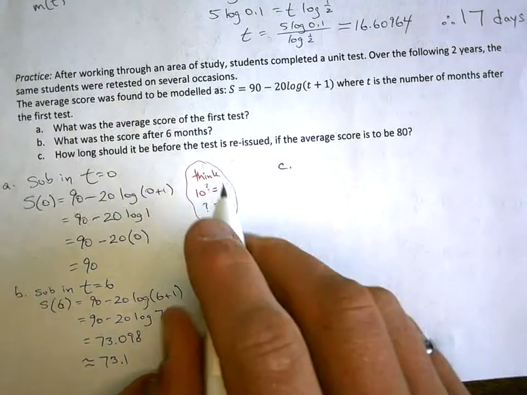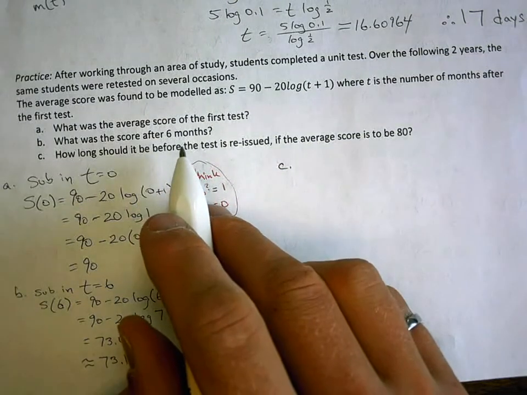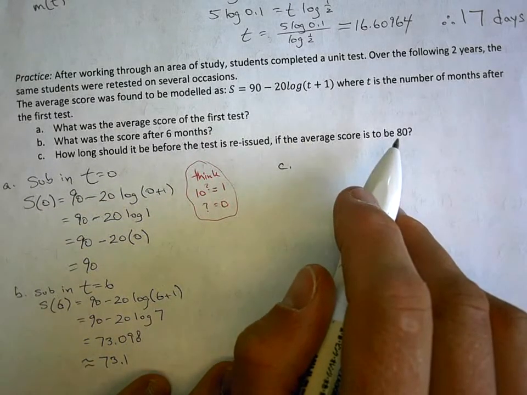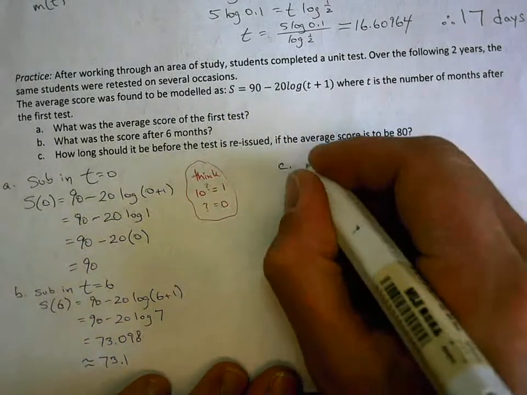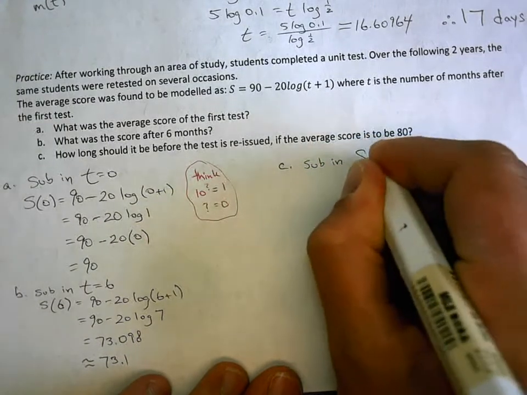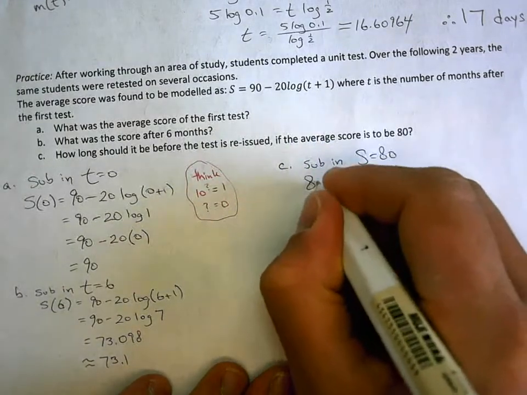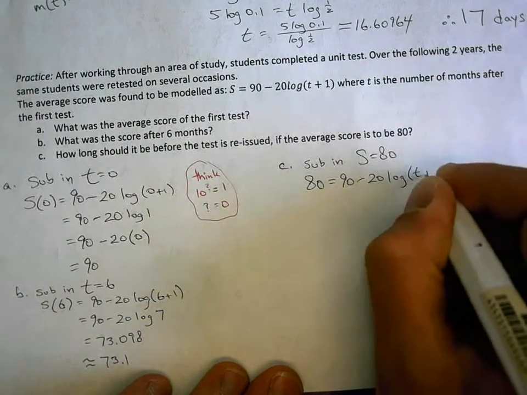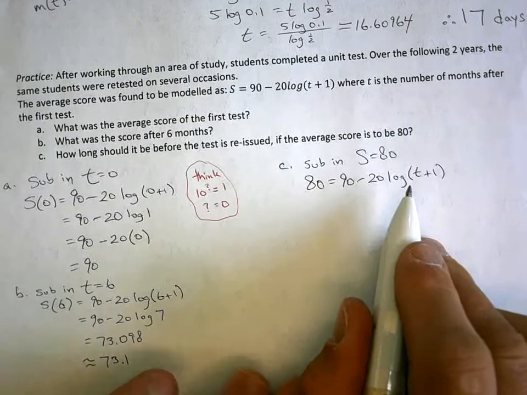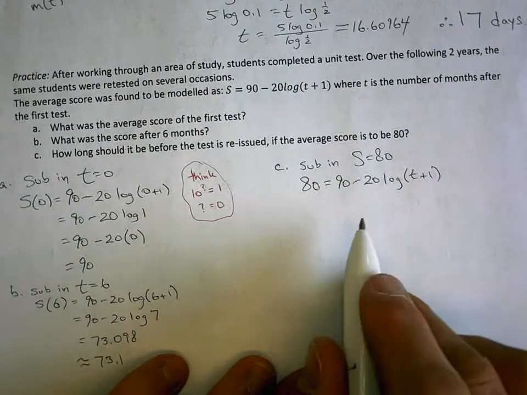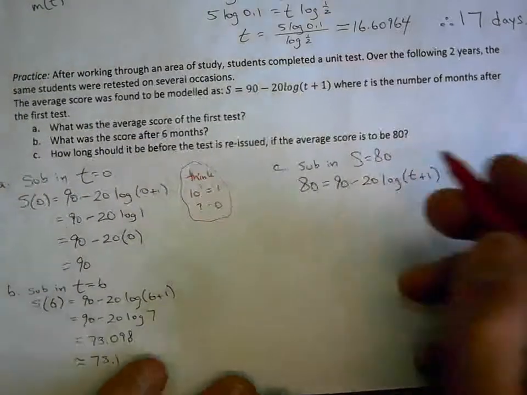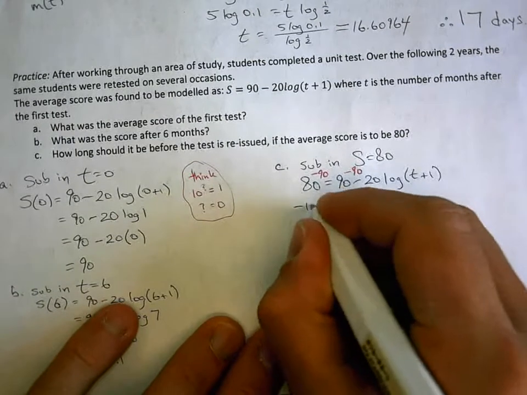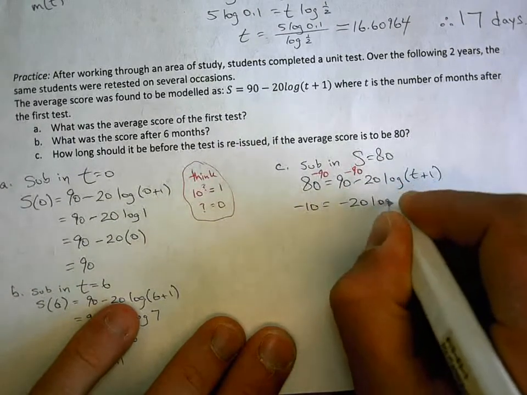Part C, how long should it be before the test is reissued if the average score is to be 80? So here I want everyone to get an 80, so I'm going to sub in s equals 80, so it's a different substitution. 80 is equal to 90 minus 20 log t plus 1. So in this question, I want to figure out what t is, how many months. Unfortunately, it's a log question, but luckily we just did an entire chapter on logs, so I'm going to subtract 90 from both sides. This gives me negative 10 is equal to negative 20 log t plus 1.